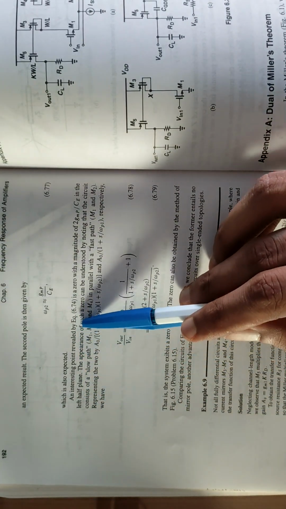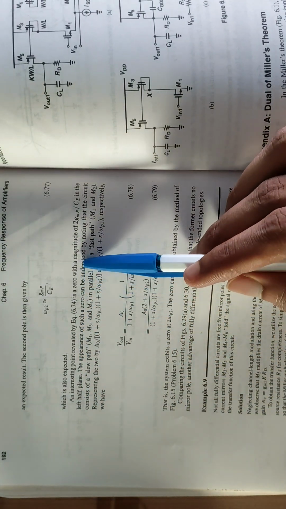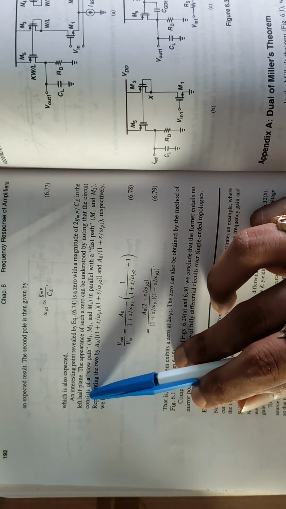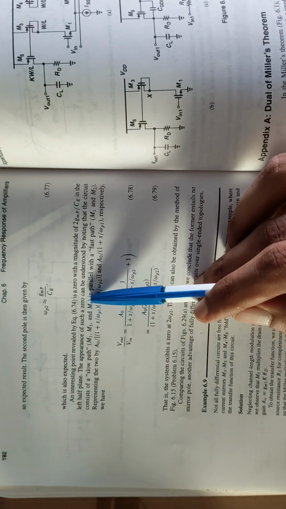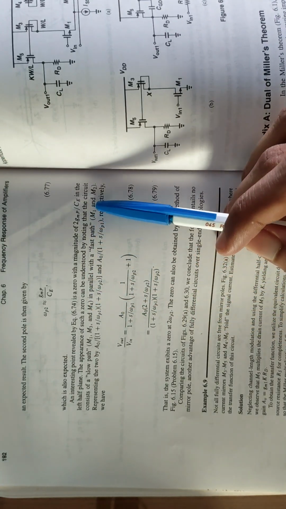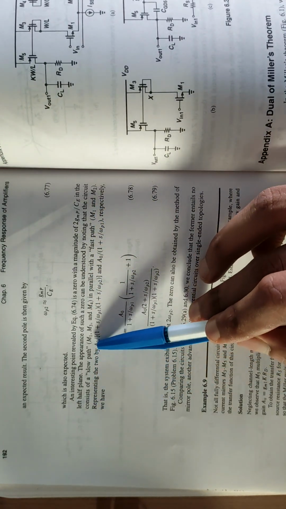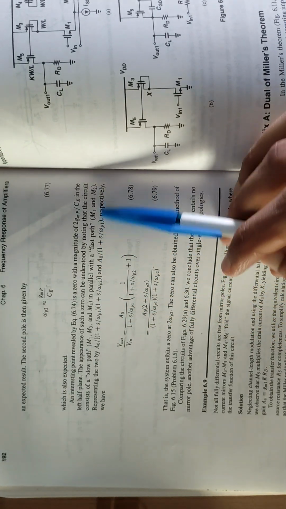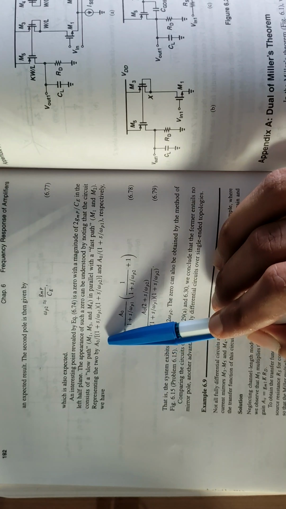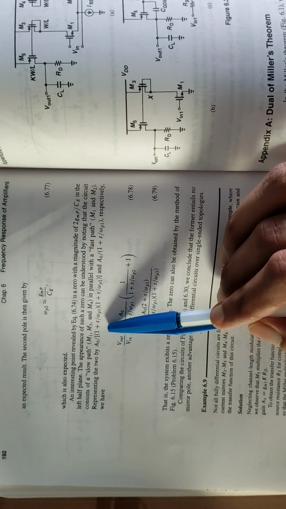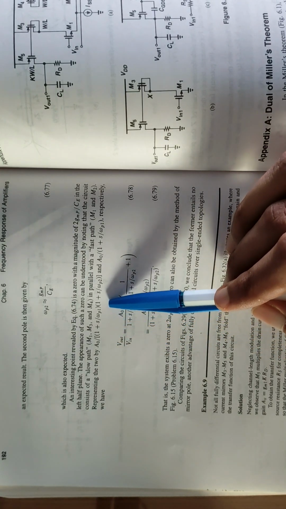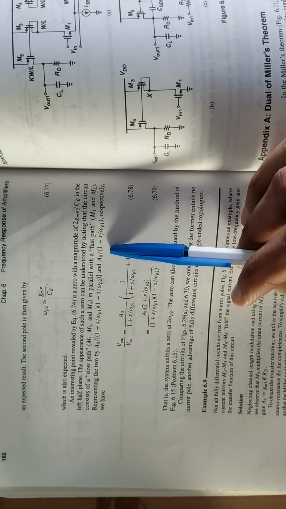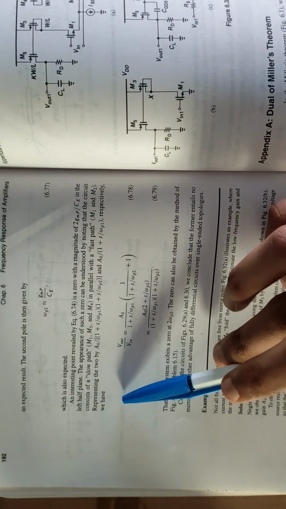An interesting point revealed by the equation is a zero with a magnitude of 2GMP/CE in the left half plane. The appearance of such a zero can be understood by noting that the circuit consists of a slow path, M1, M3 and M4, in parallel with a fast path, M1 and M2, representing 2A_0/((1 plus s/omega P1)(1 plus s/omega P2)) and A_0/(1 plus s/omega P1) respectively.